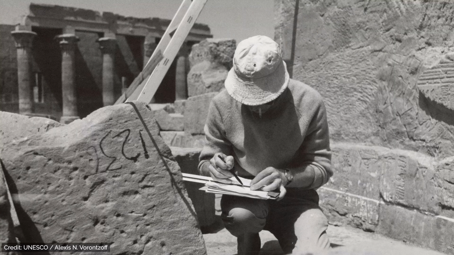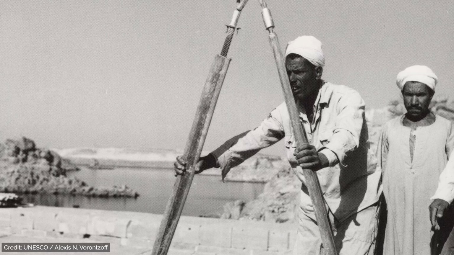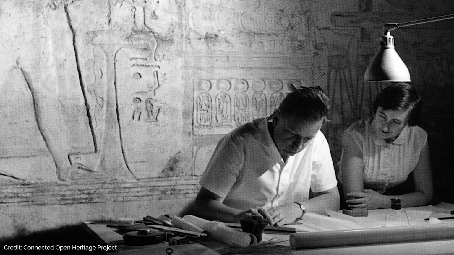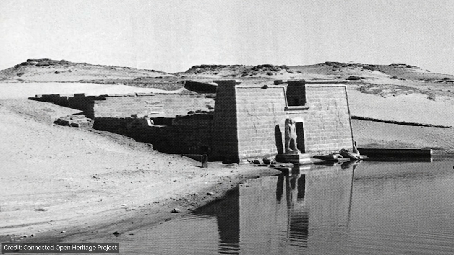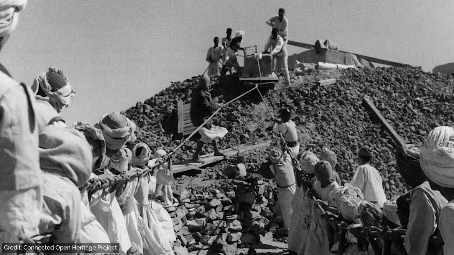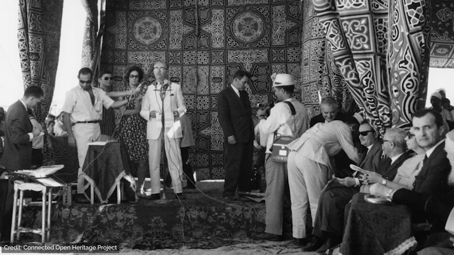The salvage of this temple represents the cooperation of the international community, who came together in the early 1960s to study, preserve, and protect ancient Egyptian and Nubian cultural heritage in anticipation of the construction of the Aswan High Dam. UNESCO's international campaign to save the monuments of Nubia, focusing on the preservation of Nubian and Egyptian cultural heritage, brought together Egyptian and foreign archaeologists.